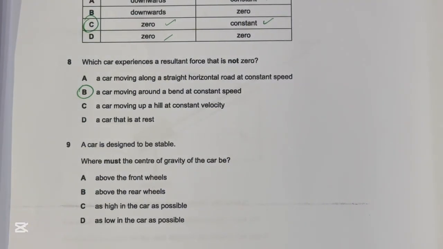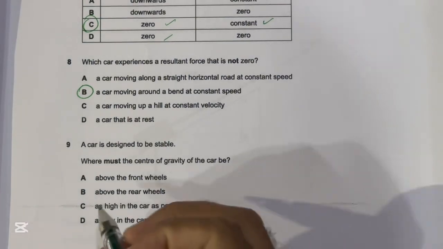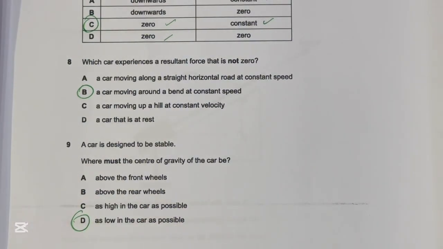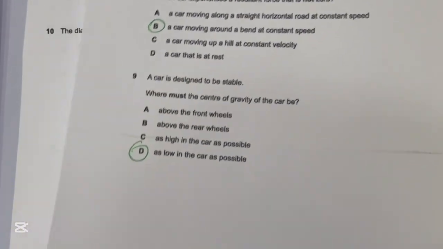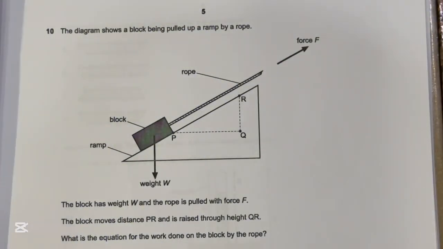If we want to design something stable, the center of gravity should be low and near the ground, so its stability becomes more. So we're going to select our option. Above the front wheel, no. Above the rear wheel, no. As high as the car, no. As low as in the car, I just discussed that. If you want to make anything stable, its center of gravity should be as low as you can make it.